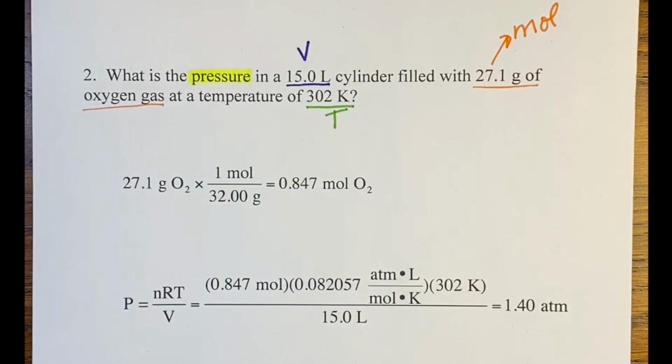So that as I look at the information that I've been given and I look at what I've been asked for, my volume has units of liters, which is exactly what I need to plug into the ideal gas law. My temperature has units of Kelvin, which is also what I need. But my 27.1 grams of oxygen gas will need to be converted to moles. And so before I can begin the problem, I'm going to take my 27.1 grams of oxygen gas and I'm going to multiply by the fact that 1 mole of oxygen gas has a mass of 32 grams.